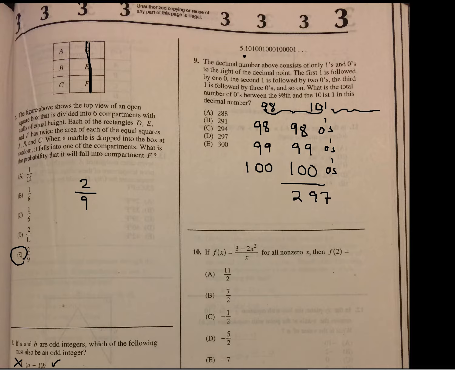When you have a lot of numbers like this, look for a pattern. You're not expected to write all the zeros out till you get that far up. There's usually a pattern that you can find. So there you go. All right, next one's a function problem.